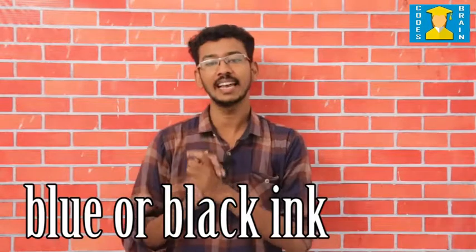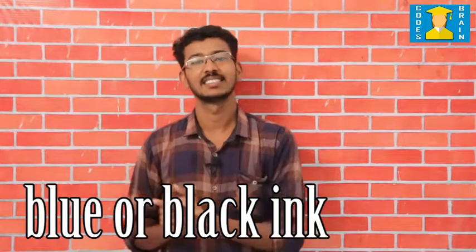The process of evaporation is used to obtain colored components from blue or black ink. The process of evaporation is used to separate a substance which is dissolved in water. It is based on the fact that a liquid vaporizes more easily than a solid, and helps in separating volatile substances from non-volatile substances. Now, the steps of obtaining colored components from blue or black ink.